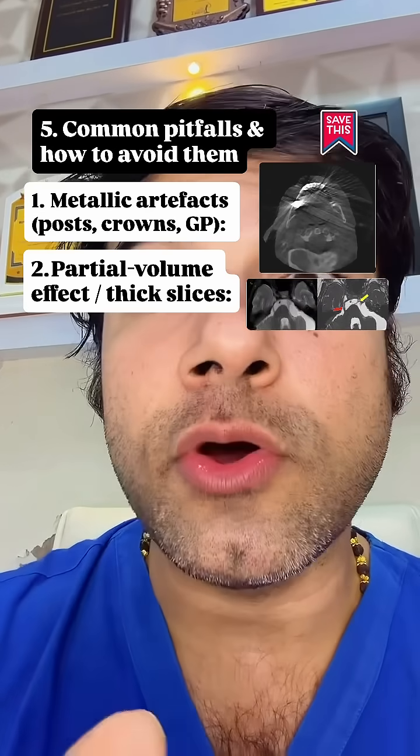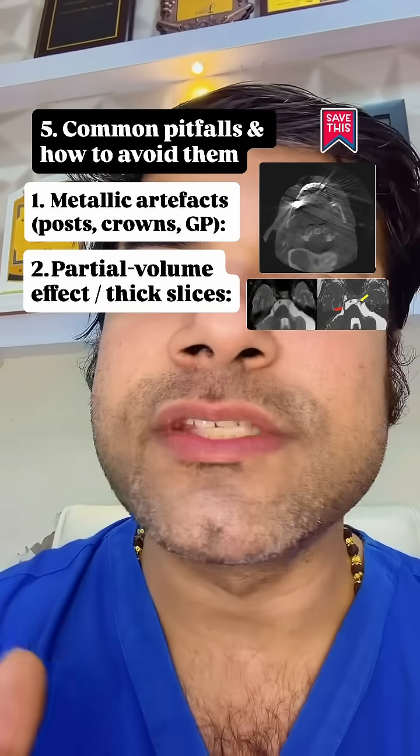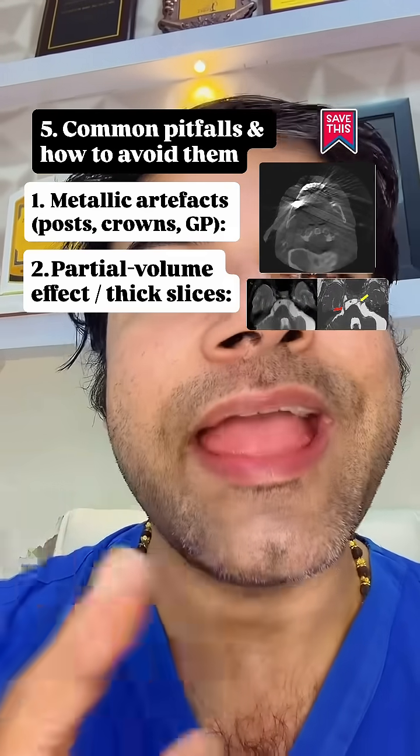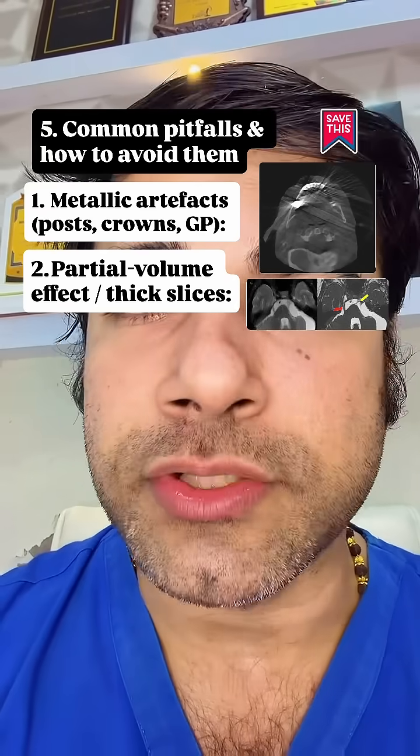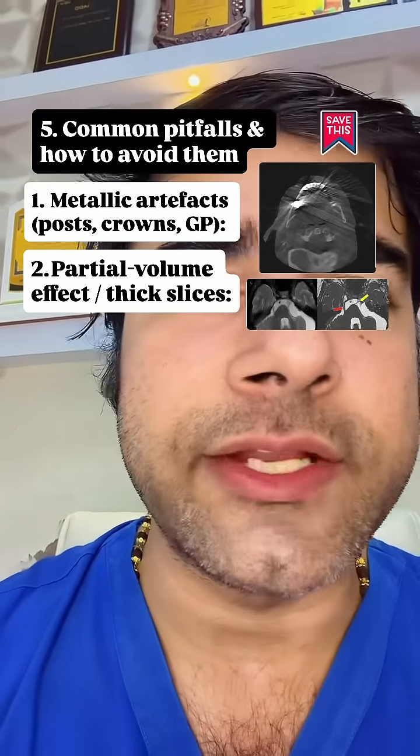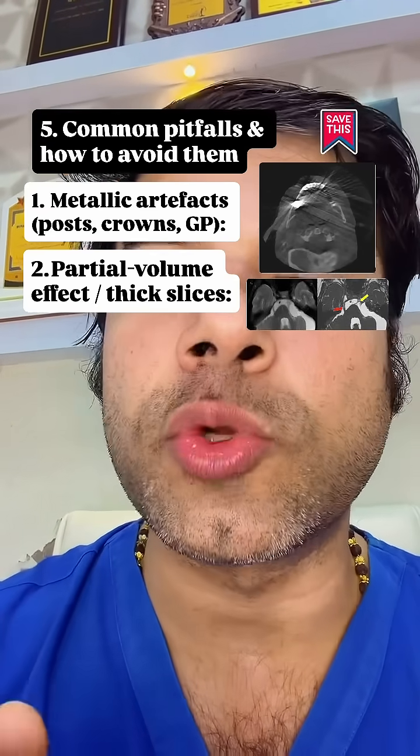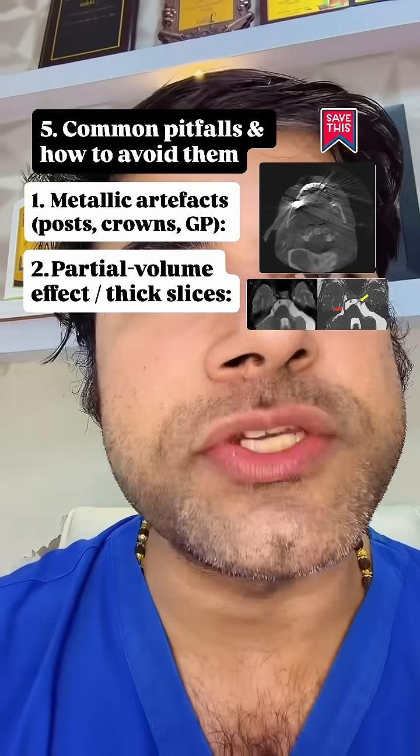Partial volume effect or thick slices. Large voxels, which are greater than 0.3 mm, may average out a narrow fracture, which is a false negative. Use a high resolution protocol where vertical root fracture is the question.